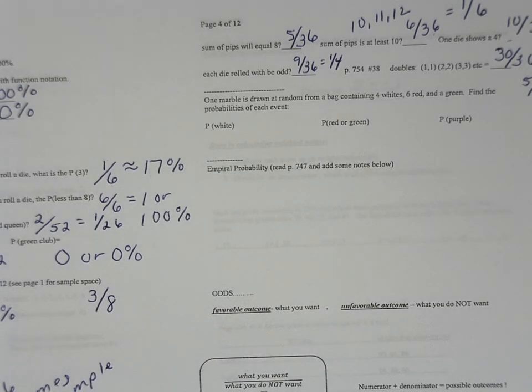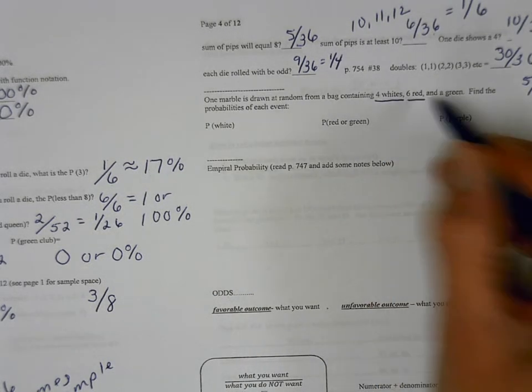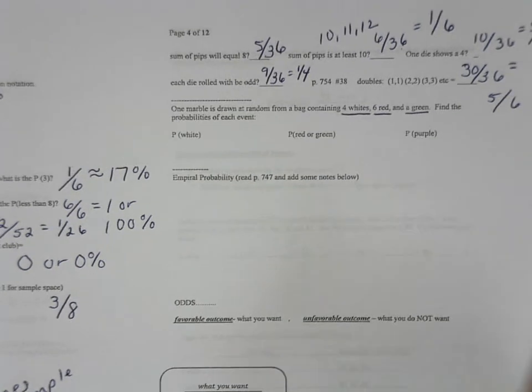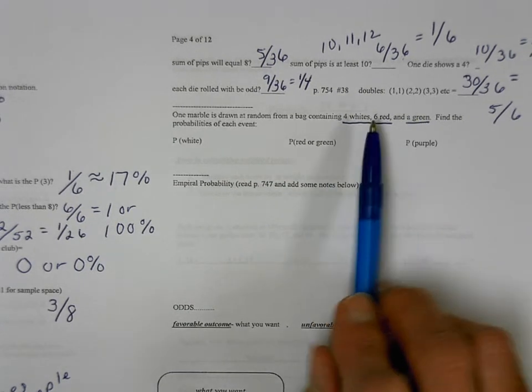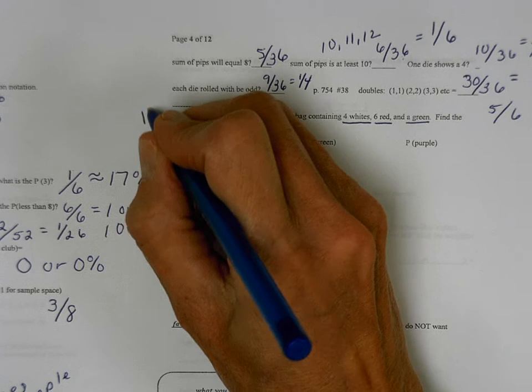Okay, we are almost done with today's video. We're going to do a few more here. Now we've got some marbles here. 1 marble is drawn at random from a bag. Now this bag has 4 white marbles, 6 red ones, and a green one. Now let's count up how many marbles we've got. We've got 4 plus 6 is 10. 10 plus 1 is 11. So we've got 11 marbles to deal with.